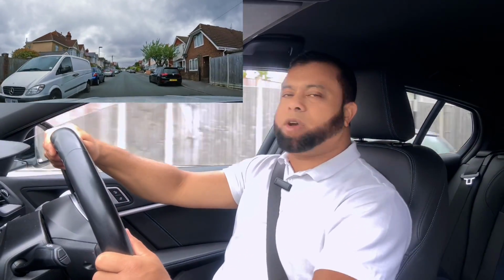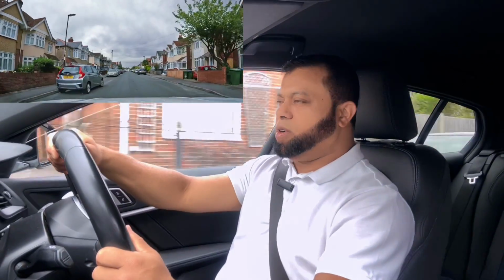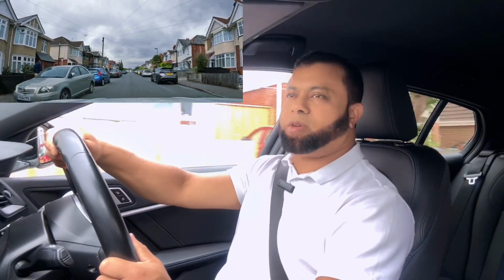Every time you change gear, look at the mirror first. Before giving gas, look at the mirror. Before slowing, you look at the mirror. Okay?